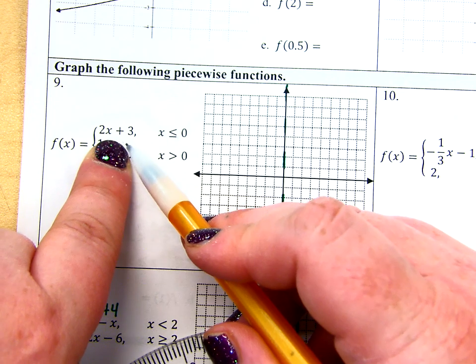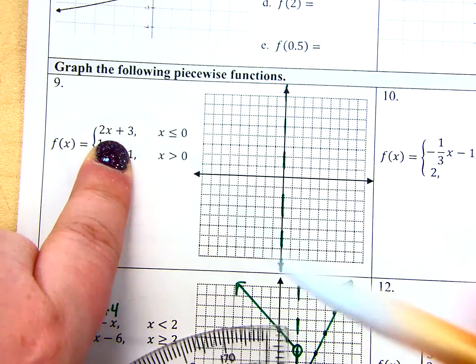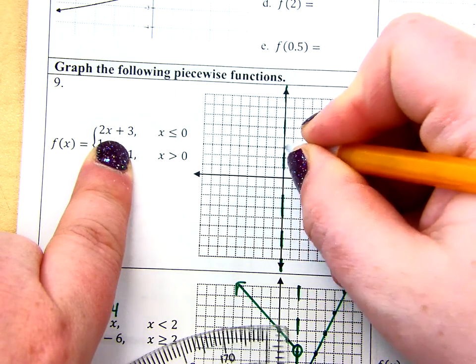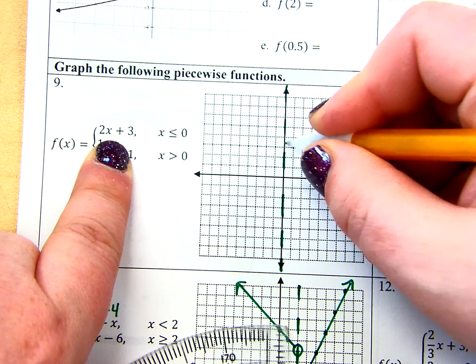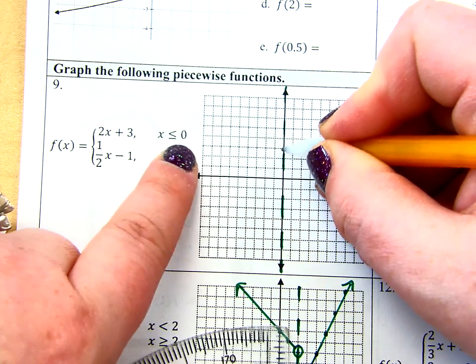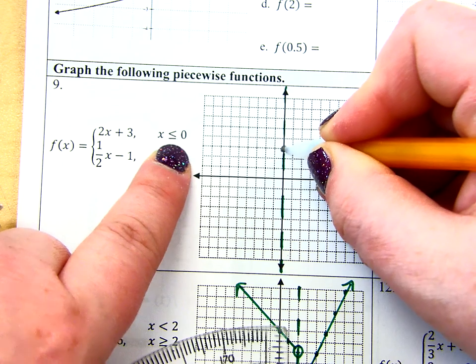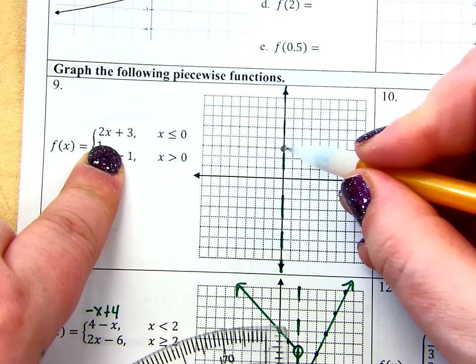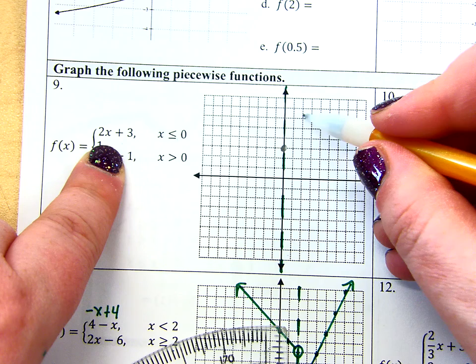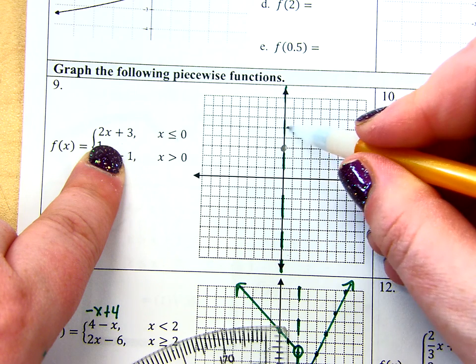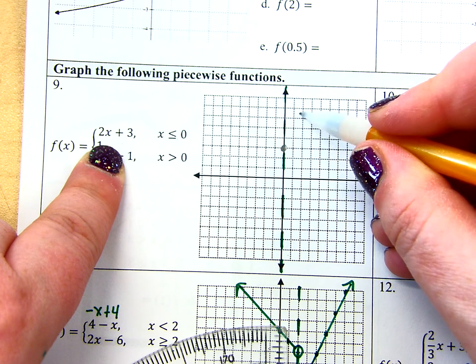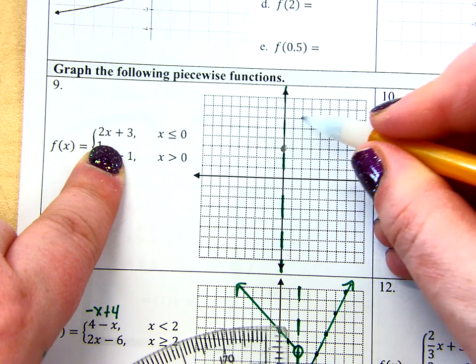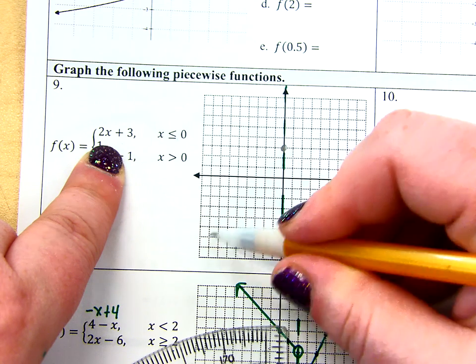So, if I'm going to graph the line 2x plus 3, where do I start? At positive 3. 1, 2, 3. Can I put a solid or an open dot here? Solid, because x is allowed to actually be 0. Now I would normally go up 2 over 1, up 2 over 1. But remember that this does not exist over here. So I still want to have a slope of 2, but I only want to draw it on this side.